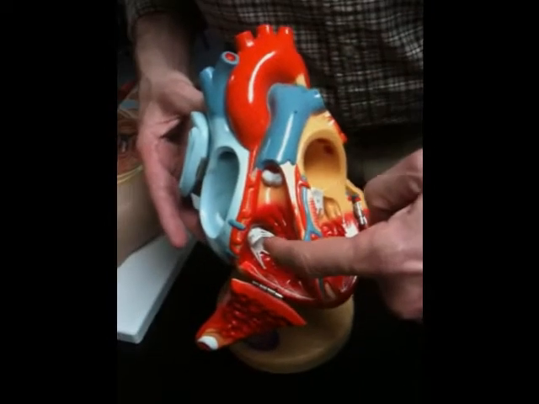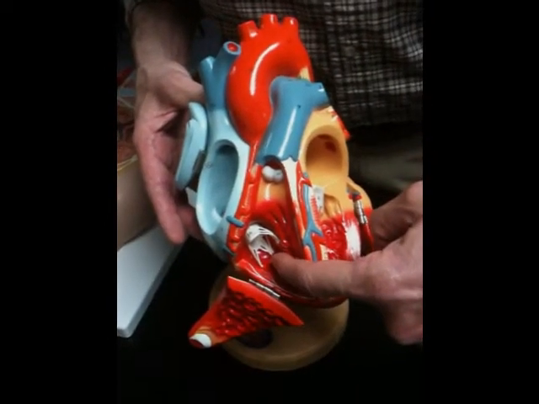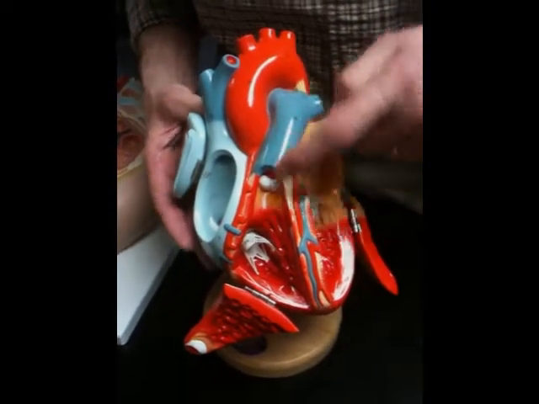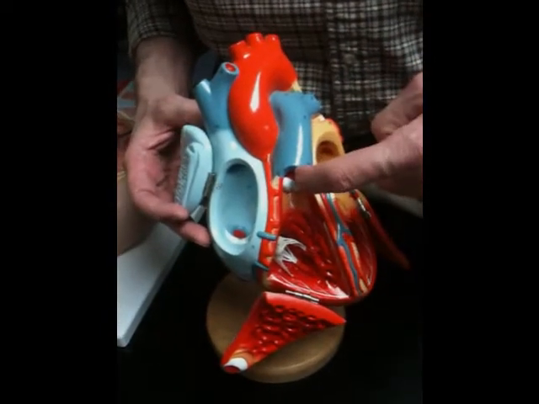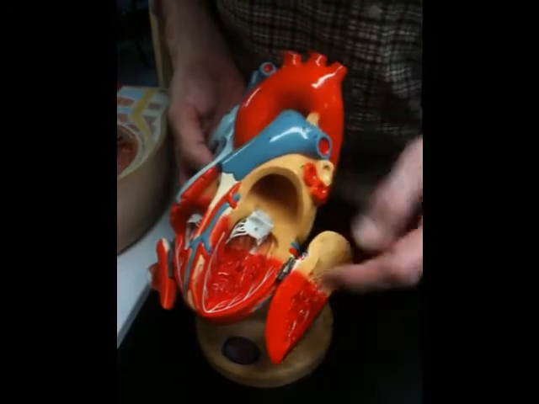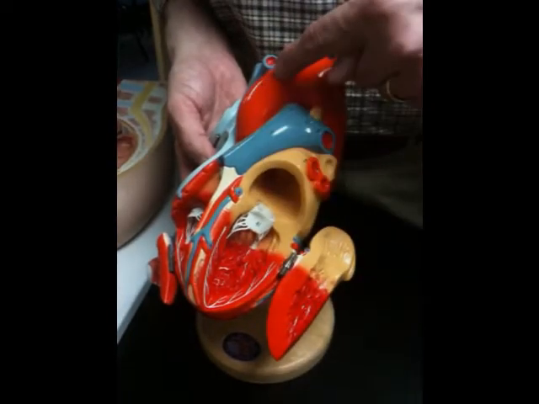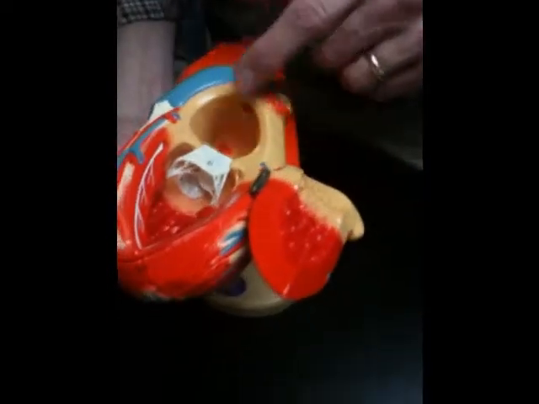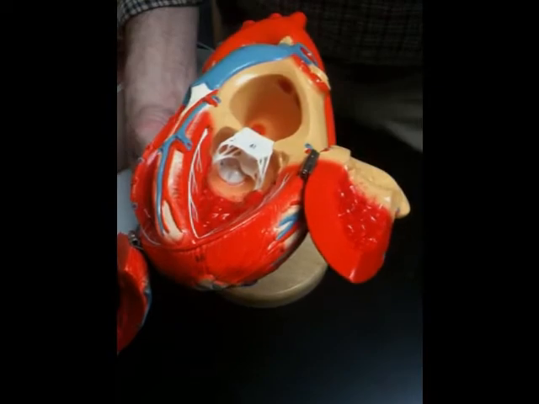Now, to separate the right ventricle from the pulmonary trunk, we have the pulmonary semilunar valve. And then to separate the left ventricle from the aorta, we have the aortic semilunar valve. Okay?